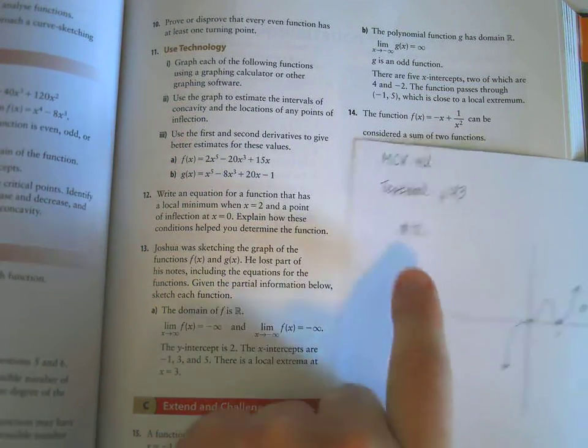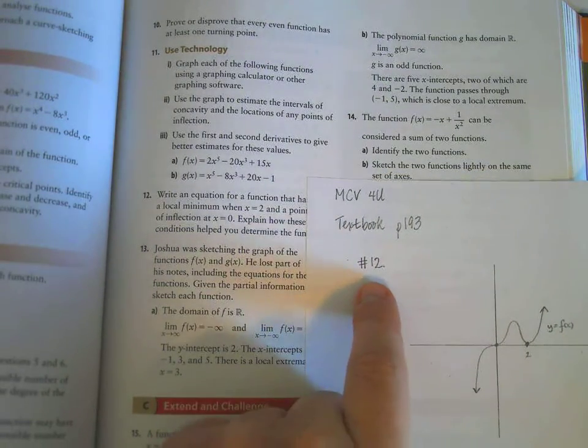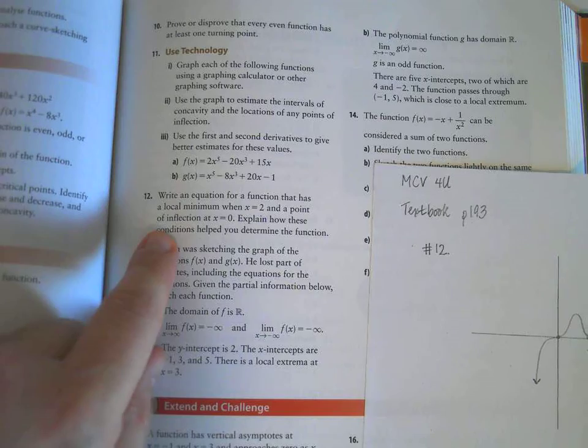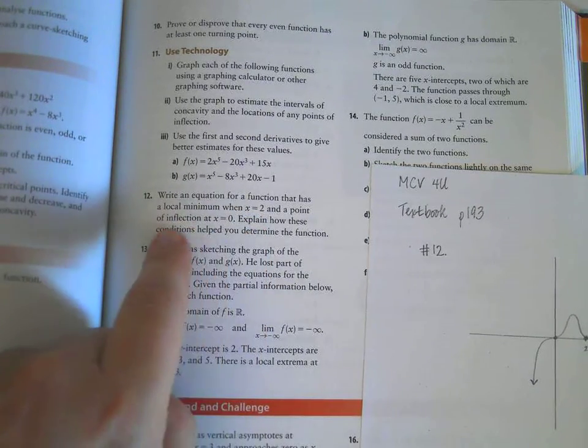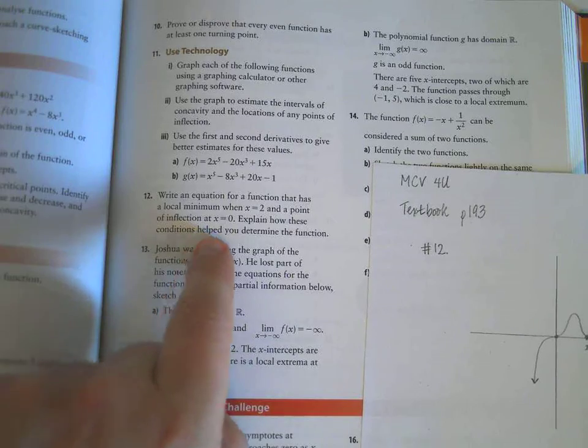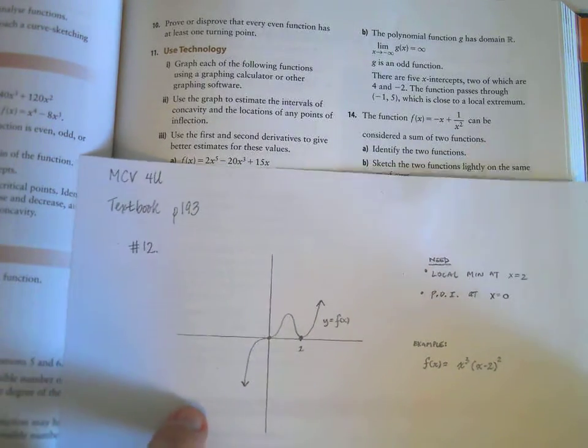Okay, this is for page 193 in the Calculus and Vectors textbook, number 12. Write an equation for a function that has a local minimum when x is 2 and a point of inflection when x is 0. Explain how these conditions helped you determine the function. Okay, so let me show you how I did this here.